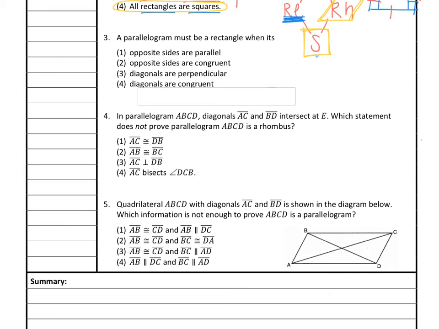Okay, let's take a look at these last 3 here. So, next question says, a parallelogram must be a rectangle when it's what? So, again, when in doubt, draw your little tree here. So I got rectangles, I have rhombuses, and I have squares at the bottom. So, let's go through each choice. It says, a parallelogram must be a rectangle when its opposite sides are parallel.